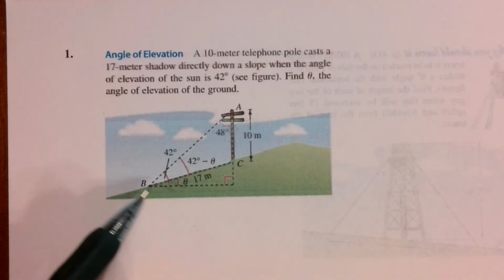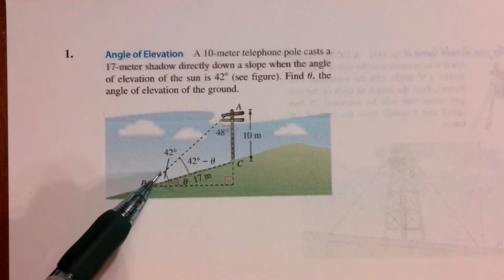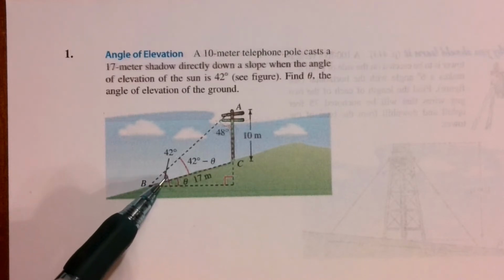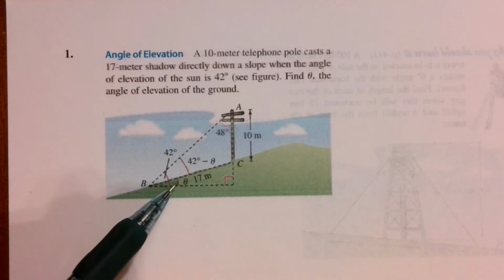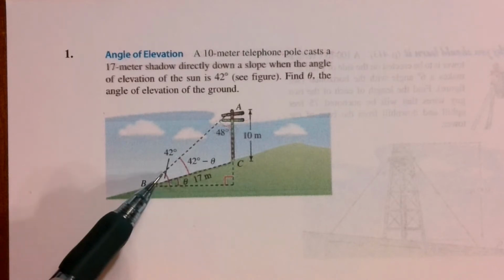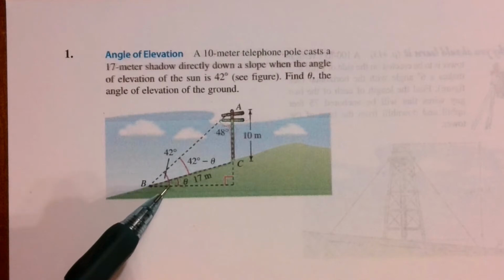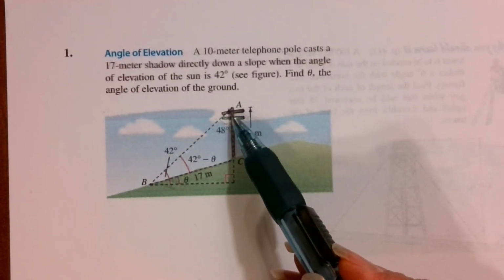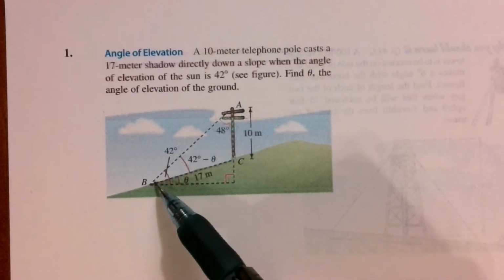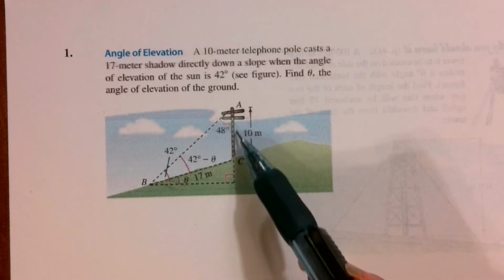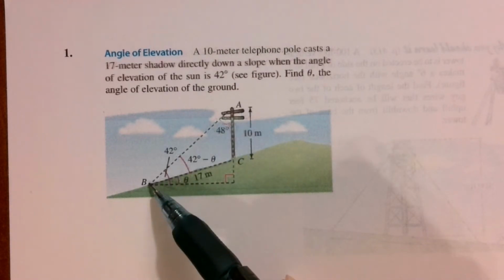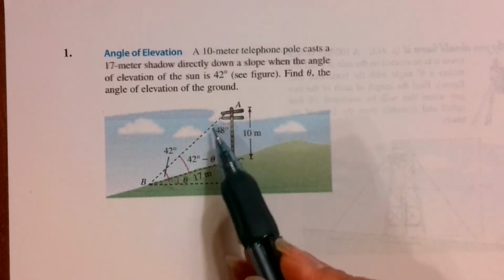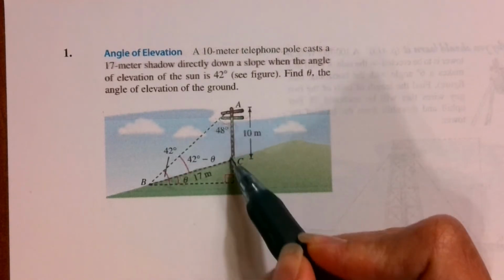If we were to figure out what this angle was right here, we would be able to figure out what this piece is because we know the total angle measurement is 42 degrees. So what I propose we do is focus solely on this triangle, triangle ABC. I'm going to pull this triangle out.